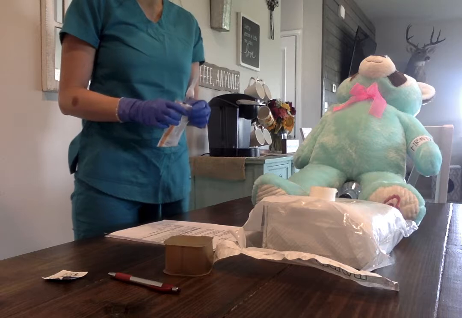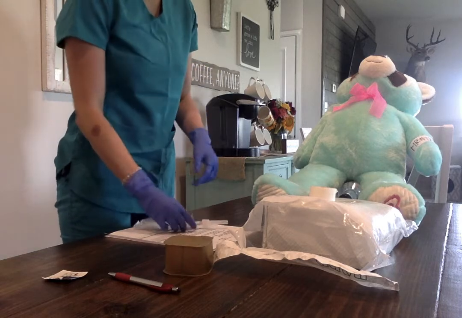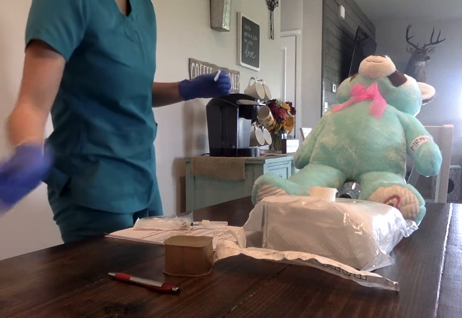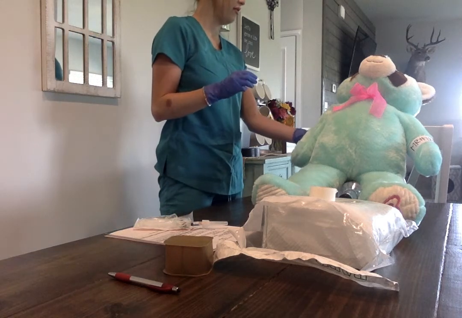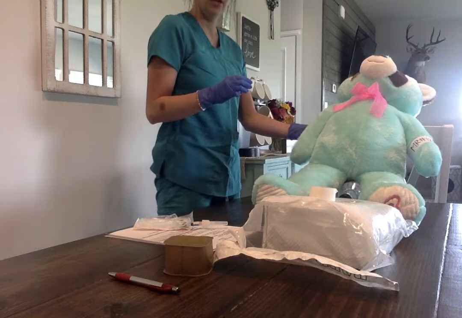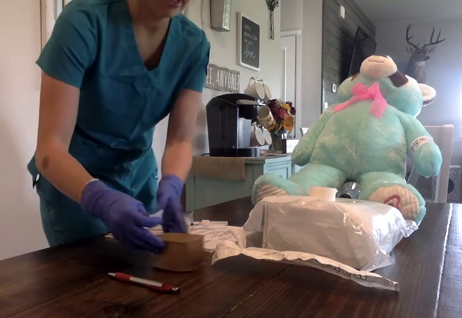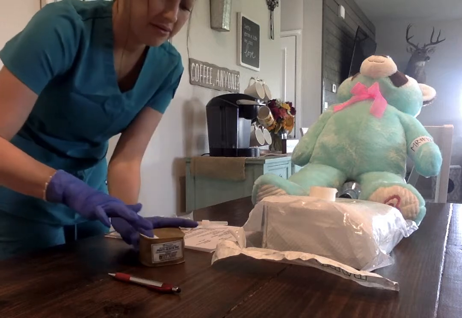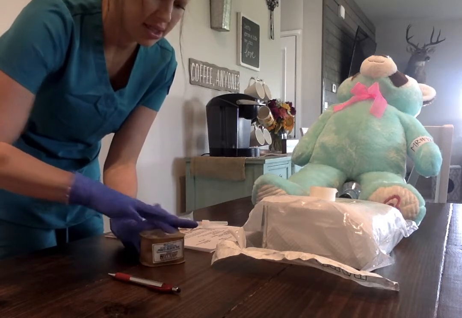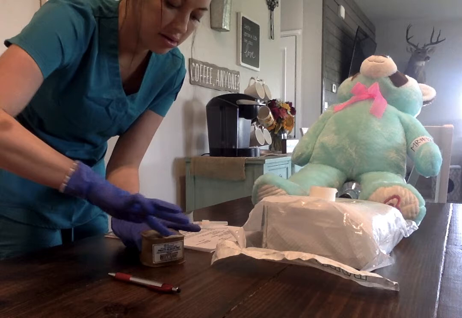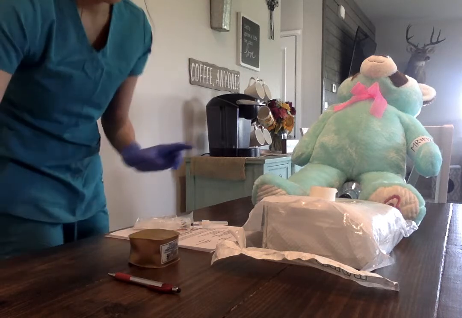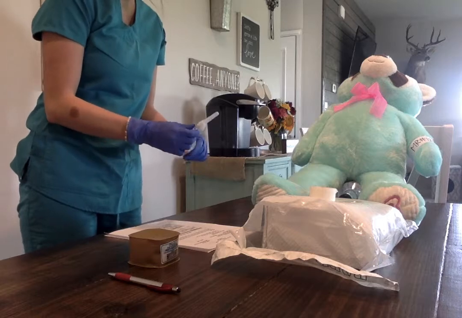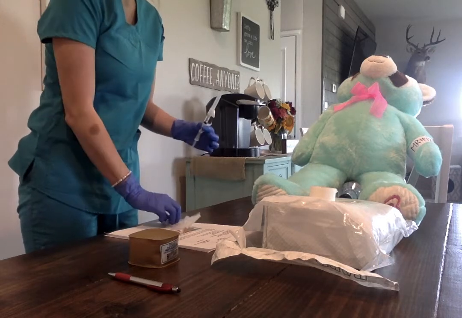So, yeah, I'm going to start by cleaning your arm, because we are giving it sub-Q, so I'm going to give it right back here on your arm. I'm going to start by cleaning your site from inner to outer for 30 seconds. Okay. Allow that to dry, no fanning it.